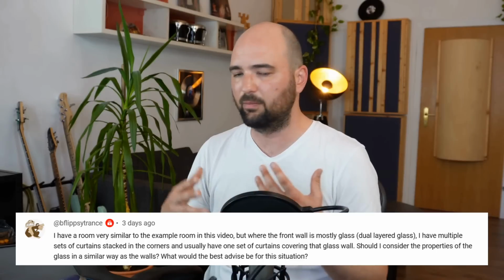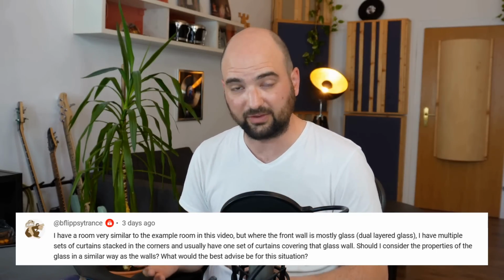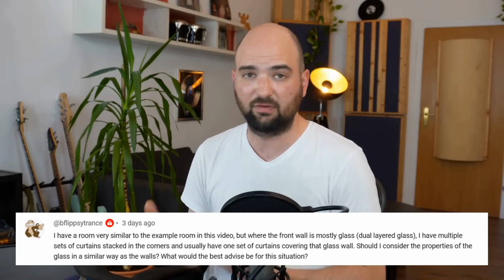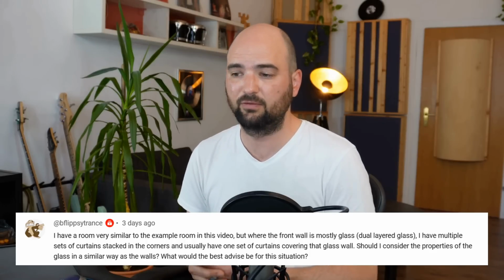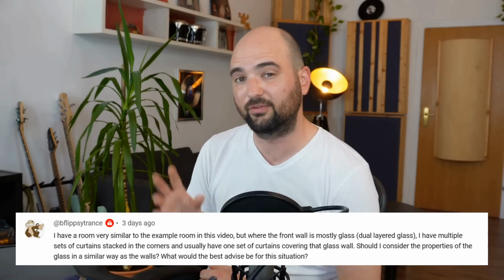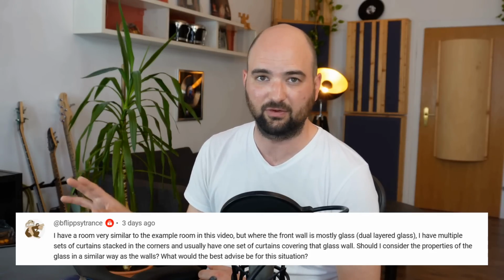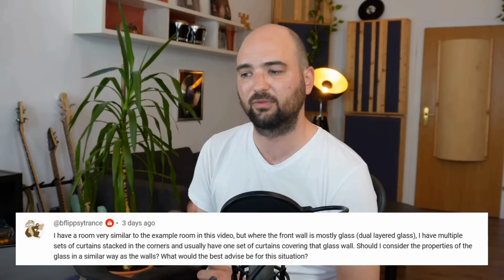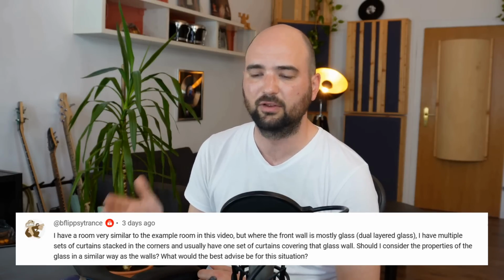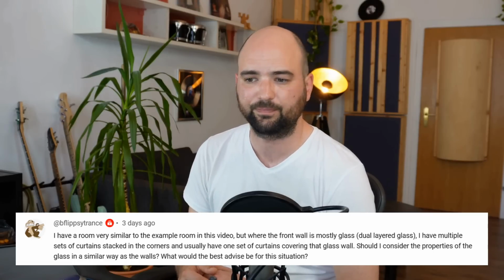Obviously, the question that has nothing to do with acoustics and is usually the more important question is whether you are willing to sacrifice the light coming through the window, whether you're willing to sacrifice the view potentially. Funnily enough, those are usually the questions you need to answer in order to figure out what to do with the window. But in terms of acoustics, with dual layered, triple layered glass, it performs similar enough to standard walls that I would approach the window just like any other wall.